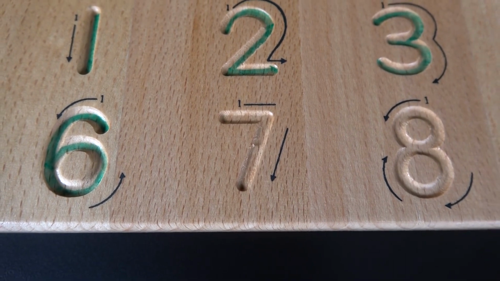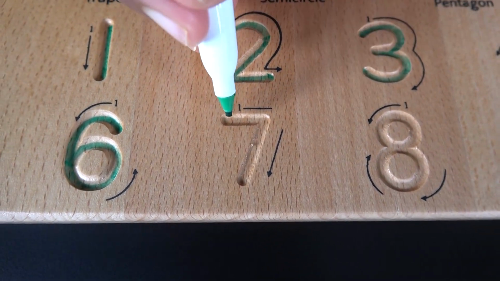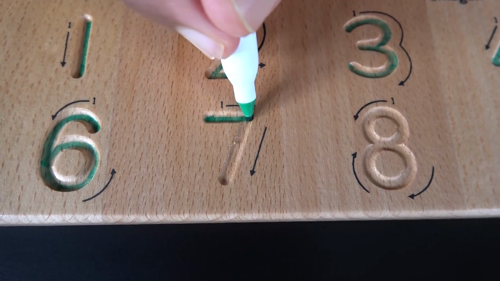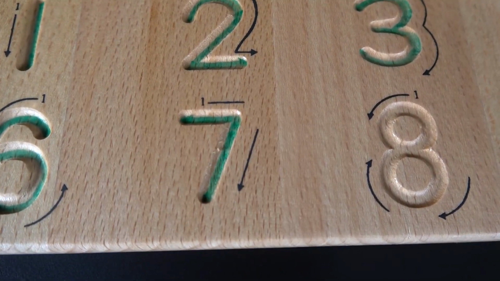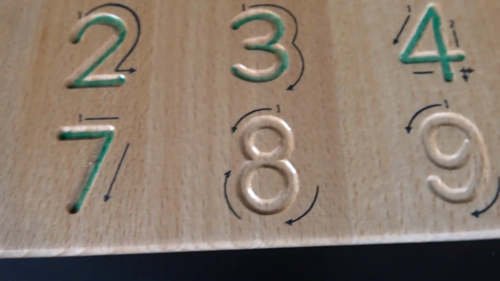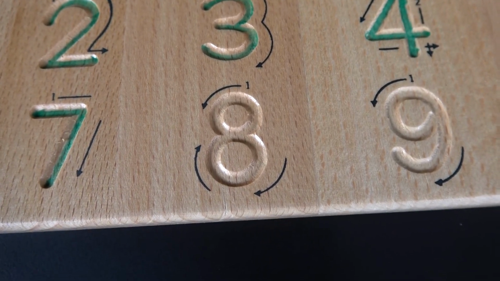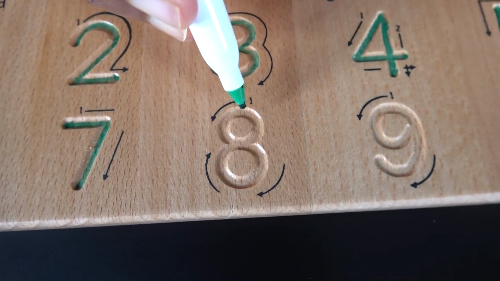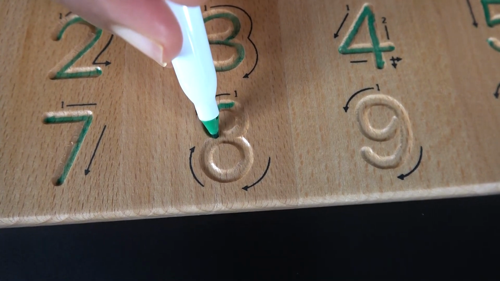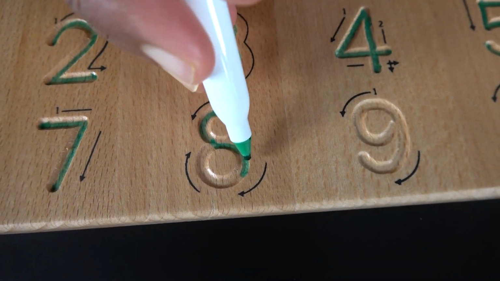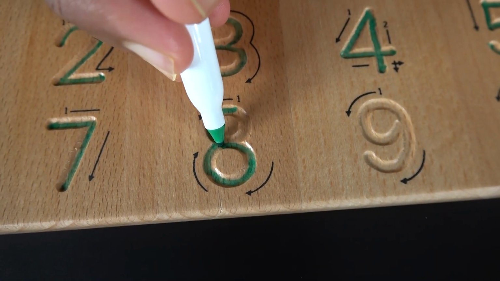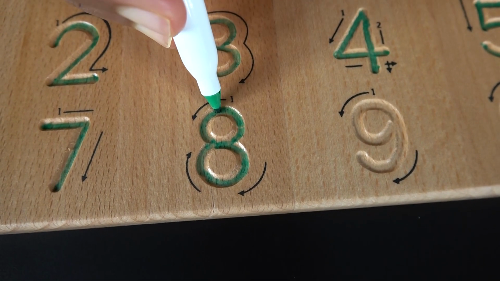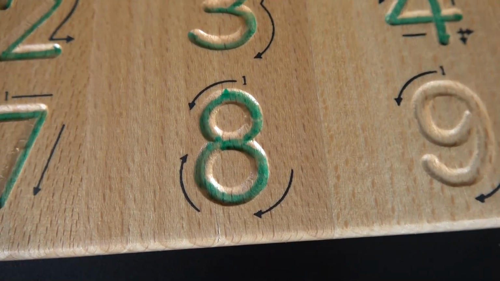Now we will write the number 7. We'll go from here and go down. That is the number 7. Now it's time to write the number 8. We'll start here and then go over here and then curve up like that. That is the number 8.